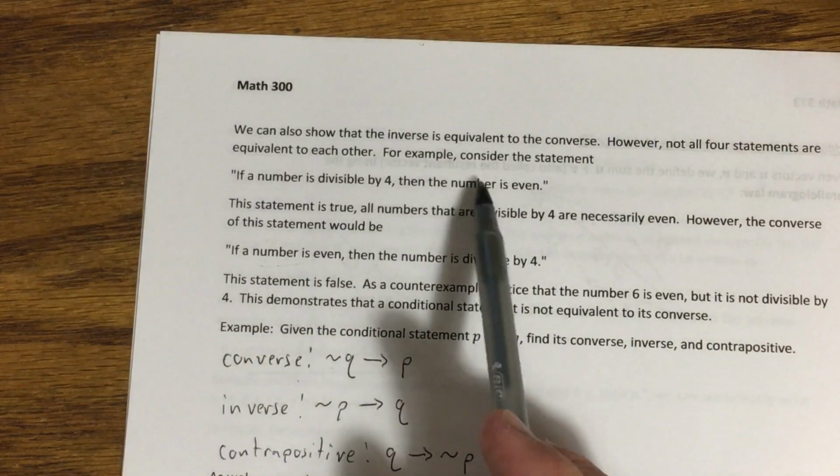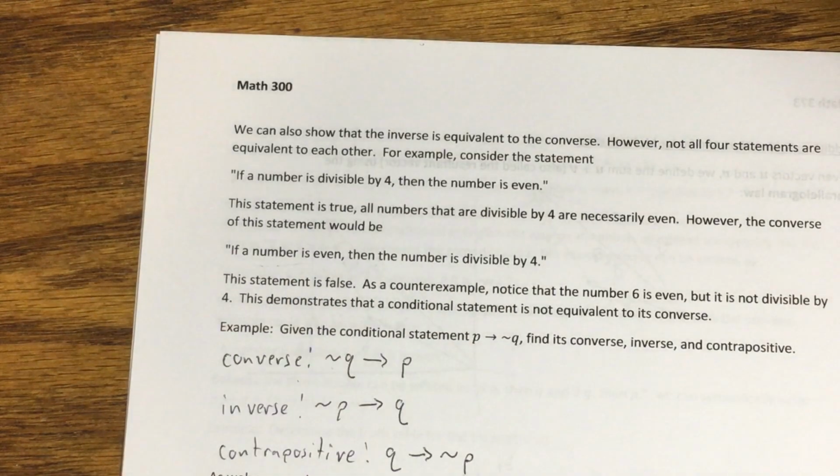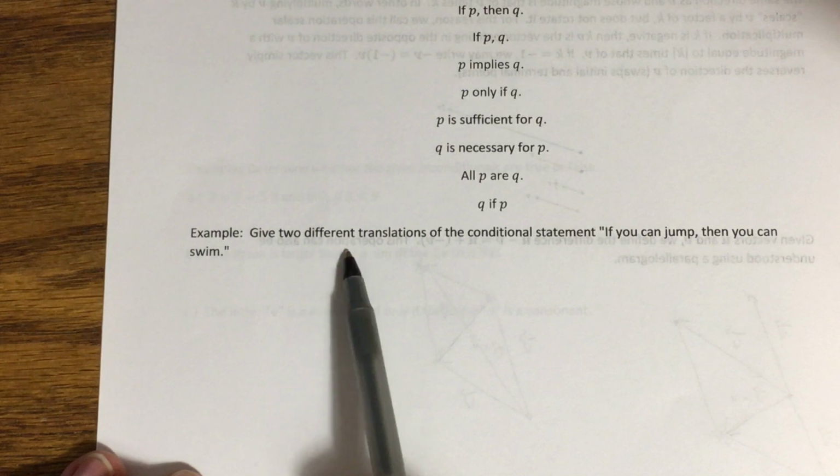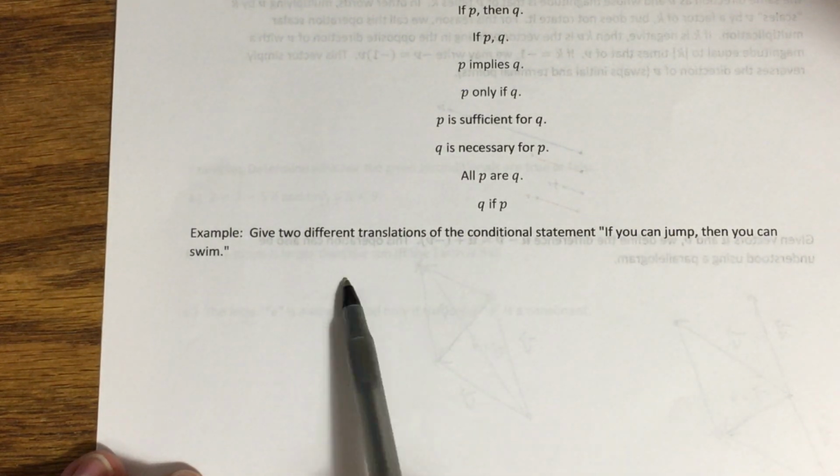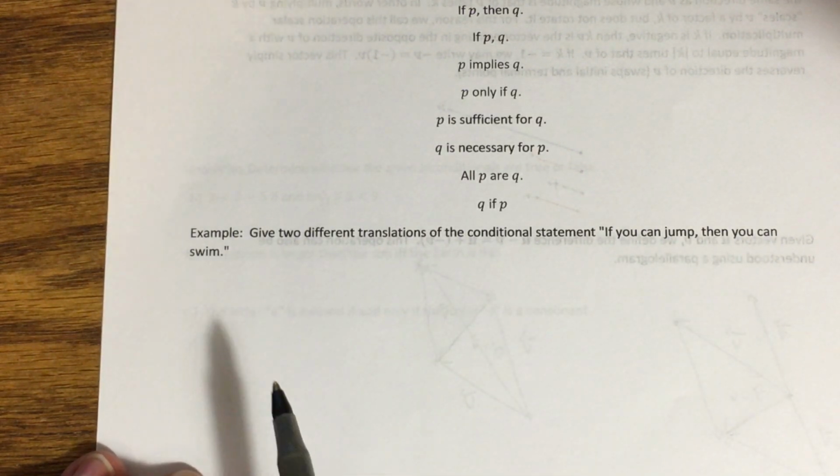So again, a number is even if it is divisible by 4. That would be like writing that statement in this form. So let's practice this. We want to give 2 different translations of this conditional statement: if you can jump, then you can swim.